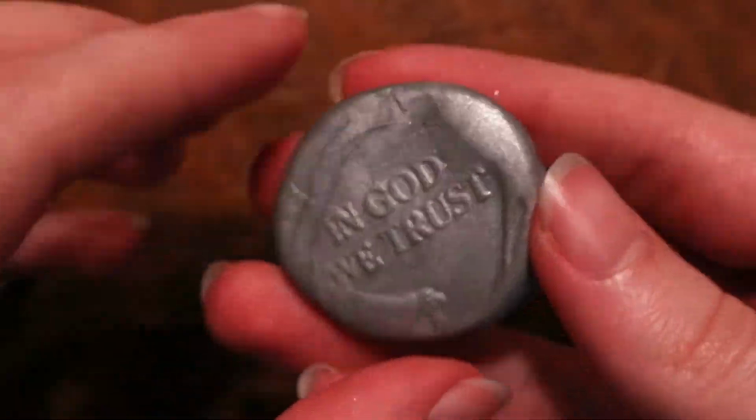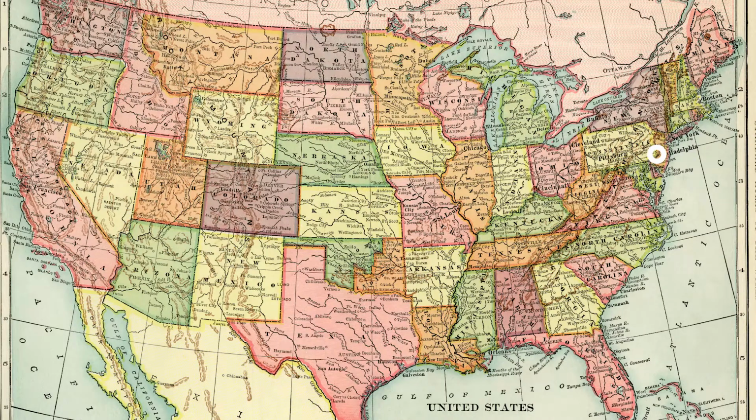Coins for circulation in the US are minted primarily in Philadelphia and Denver, with some also struck at San Francisco and, as of 2019, West Point.